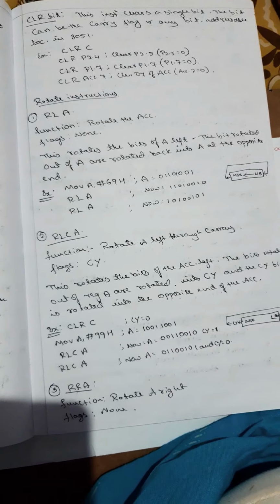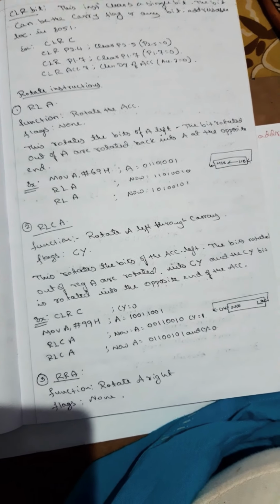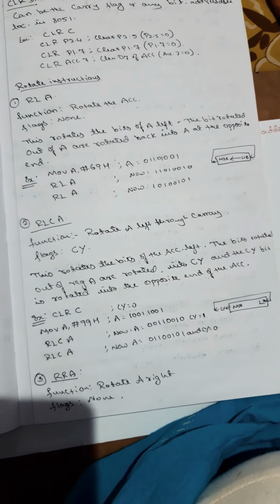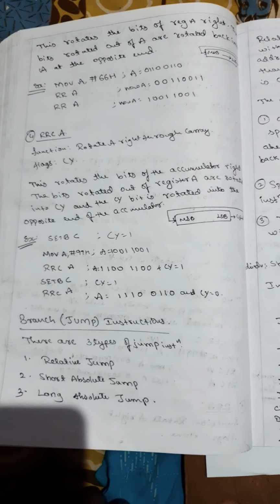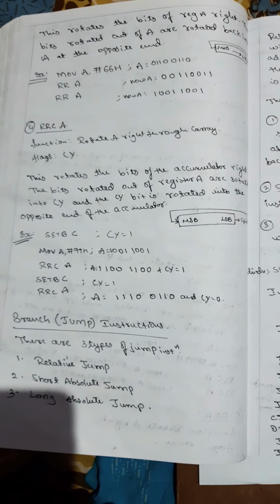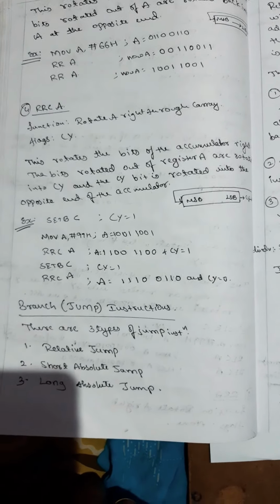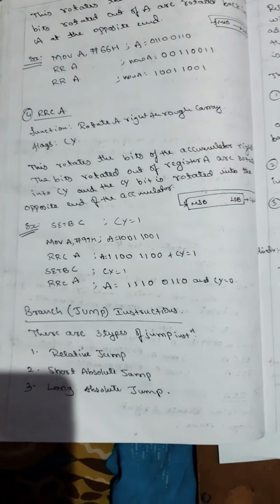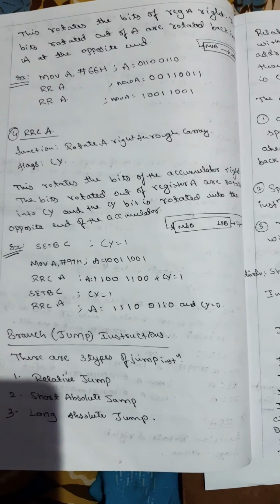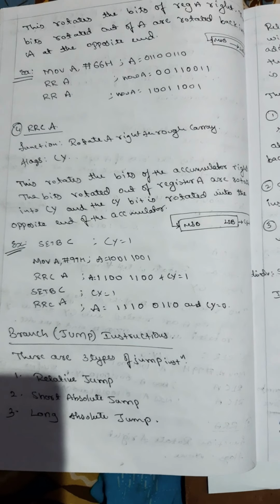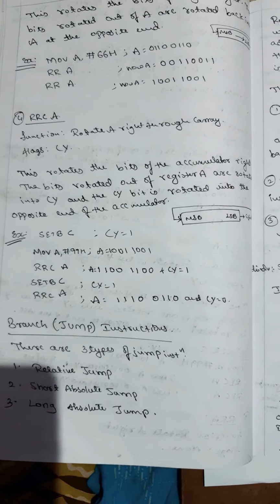The next set of instructions are the rotate instructions. In rotate instructions we have rotate left accumulator, rotate left with carry accumulator, rotate right accumulator, and rotate right with carry accumulator. So these four kinds of instructions are used to rotate logically left, logically right, or to rotate the given value by keeping the carry.